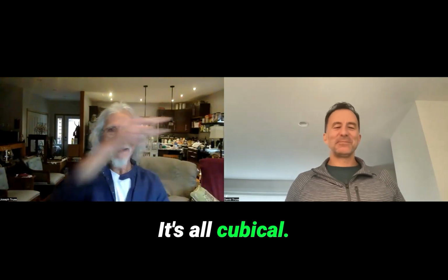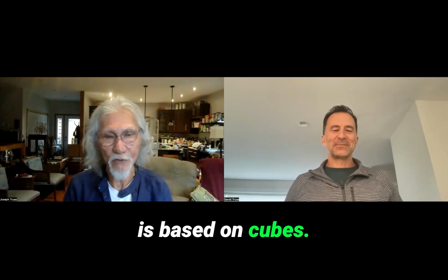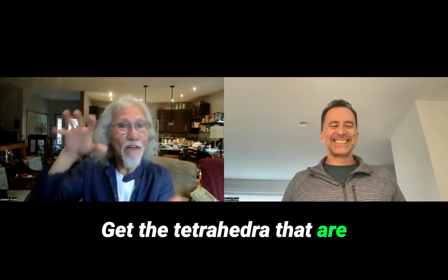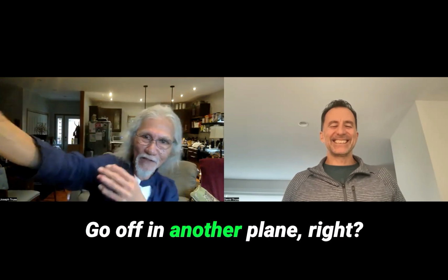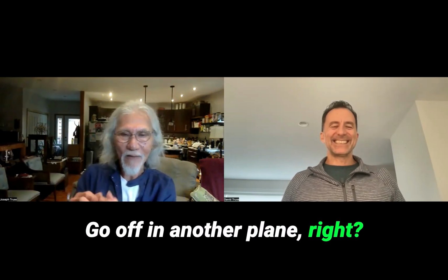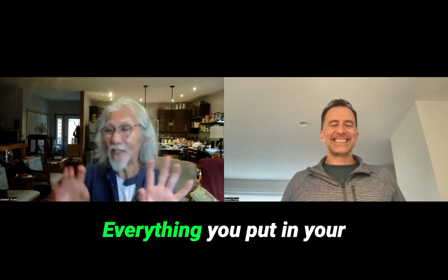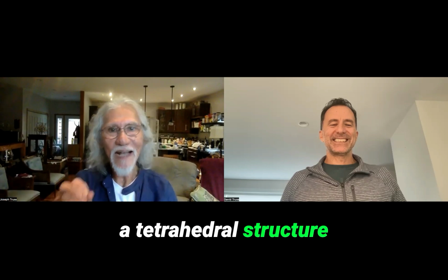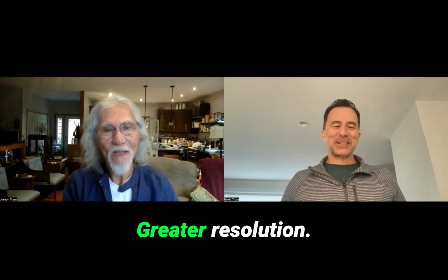You see the movie The Matrix is all cubical. The whole construct is based on cubes. But get the tetrahedra that are fitted inside those cubes, going off in another plane, and they're completely together. Everything you put in your cubicle, I can give you in a tetrahedral structure at greater resolution.